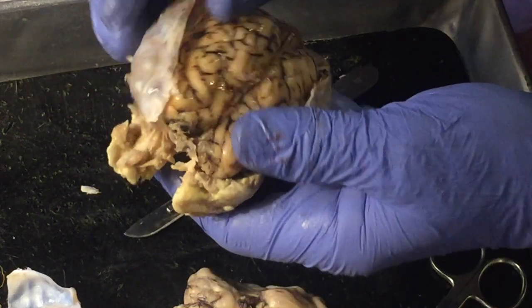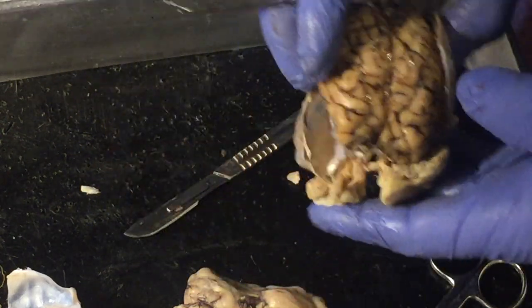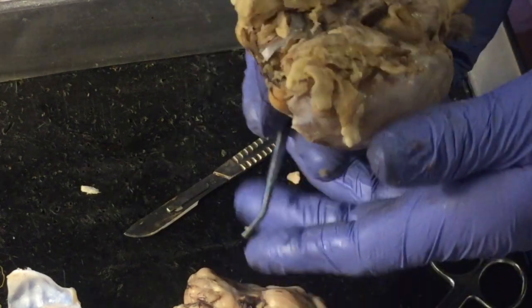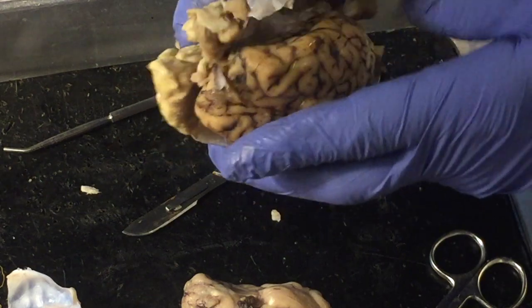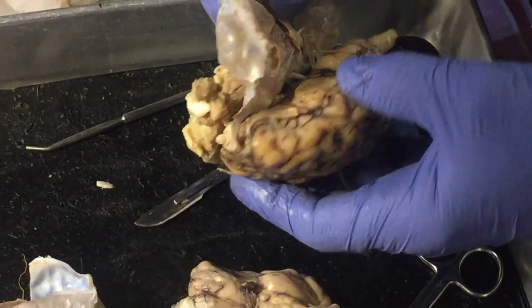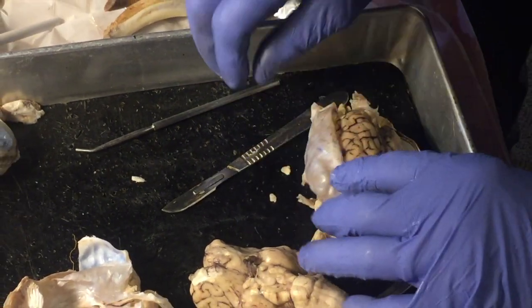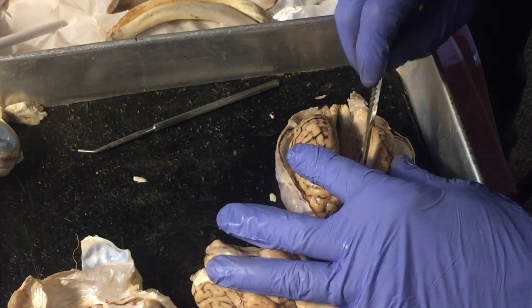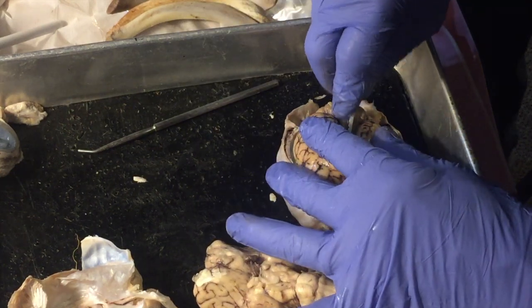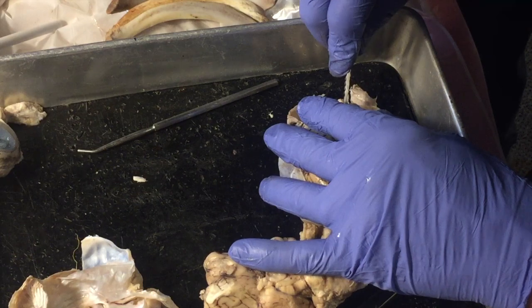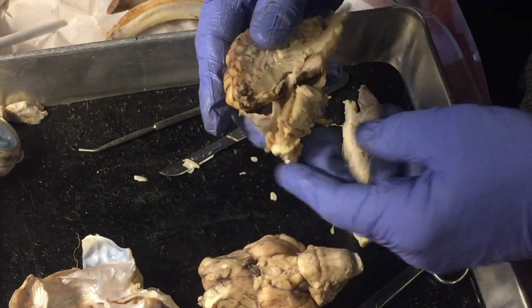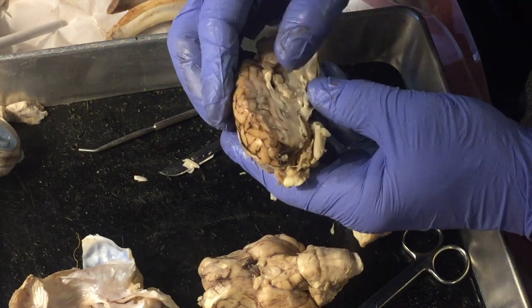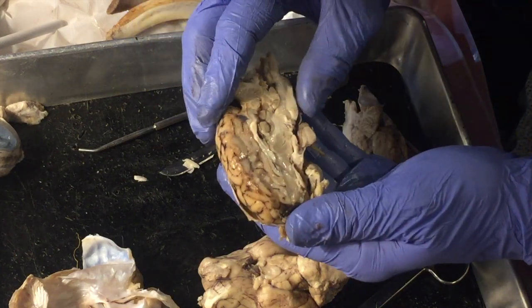Okay, so what I've done here now, let's see if I've got most everything off here that I wanted to get off. So what I've done here now is I've cut the brain in half, and I'm going to continue that cut, and we'll look at some specific features here in cross section. Yeah, it actually came out pretty good.